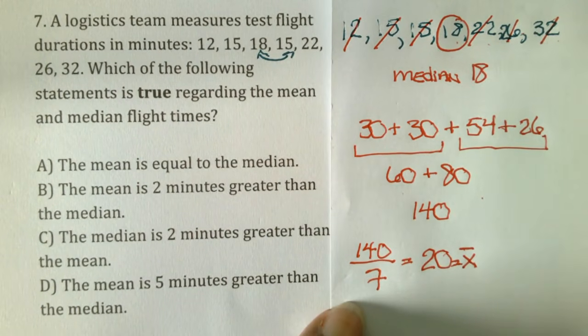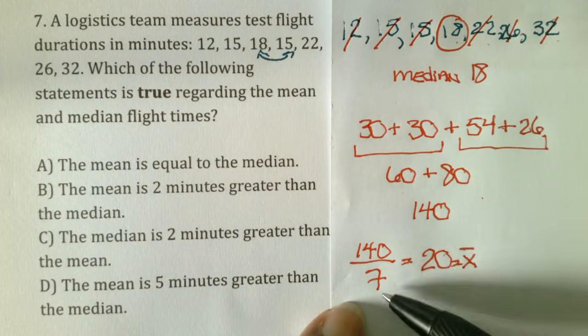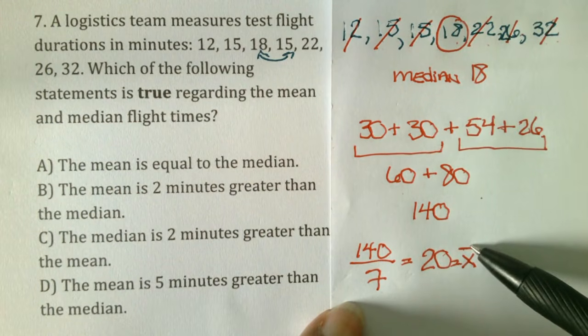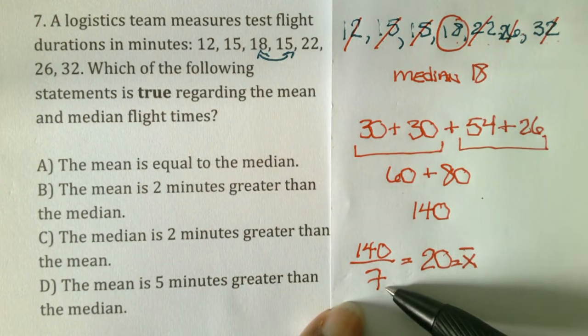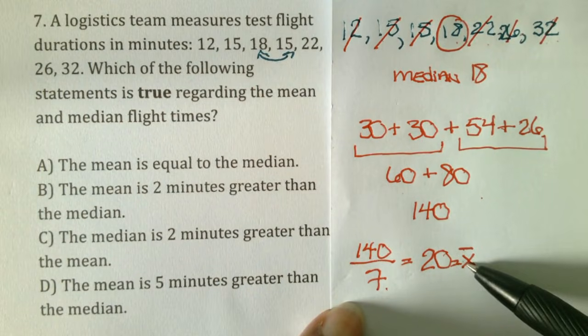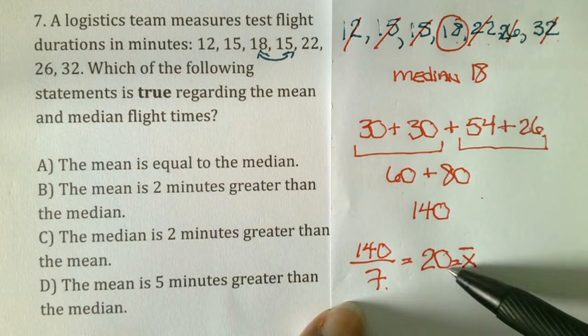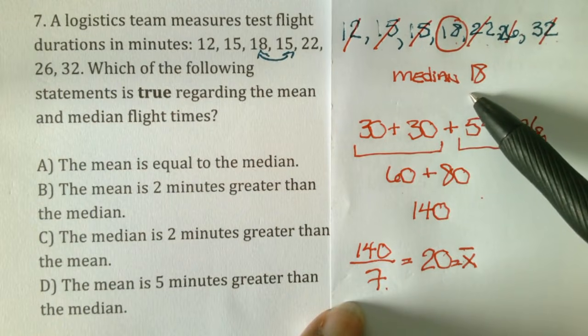If you think about it, it looks exactly like what's happening. You have your sum, which will be up here. Here's your fraction bar. And then the number of numbers is represented by your x. All right? So now we're looking at your mean is 20 and your median is 18.